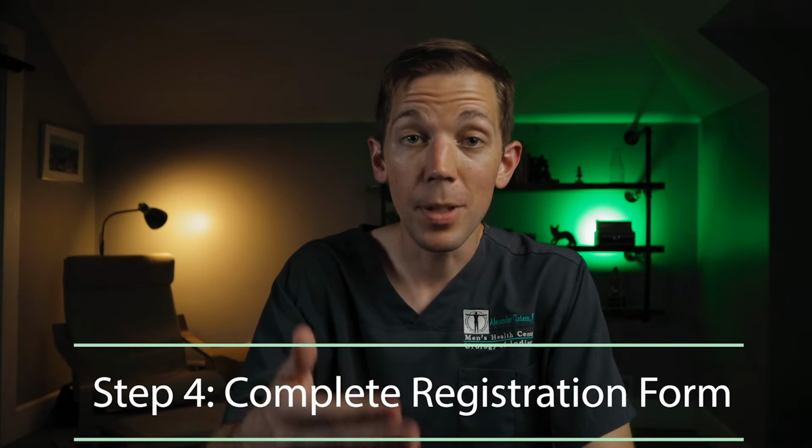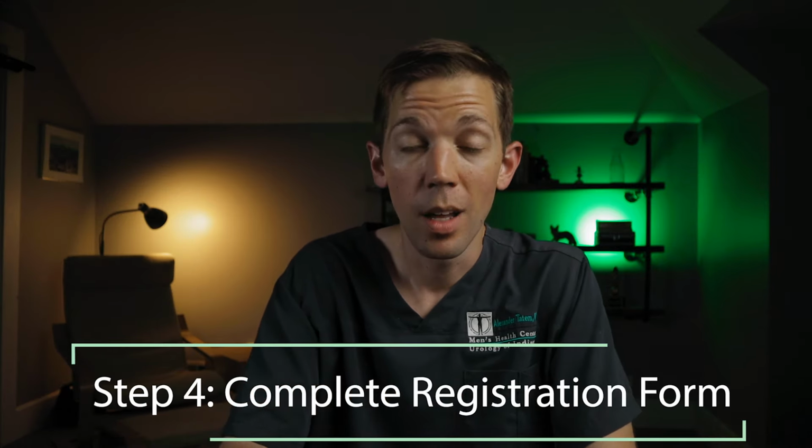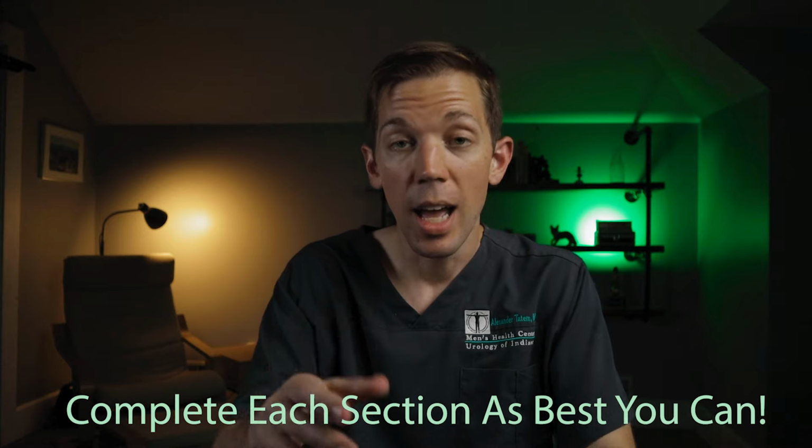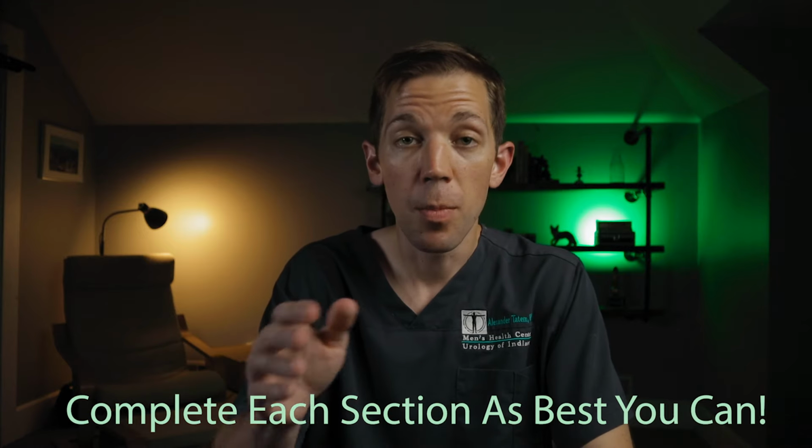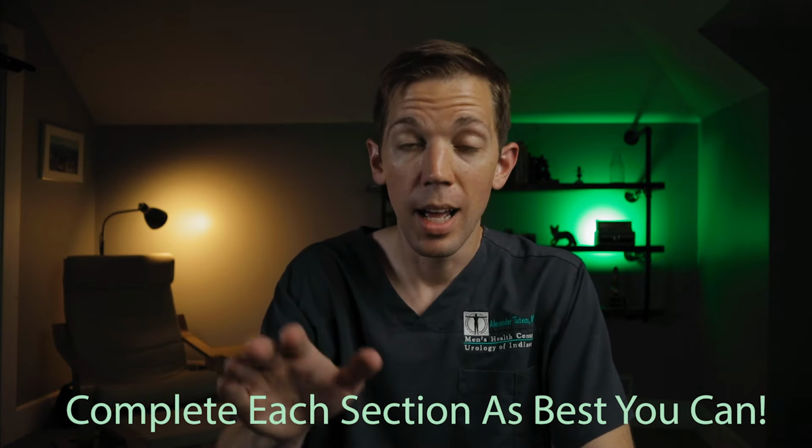Step 4. Completing the new patient registration form. Make sure that you complete each section of the new patient registration form in order. Scroll to the bottom of each page and fill it out to the best of your knowledge before tapping the Confirm Section button at the bottom right-hand corner. Let's talk about each section and what they entail.